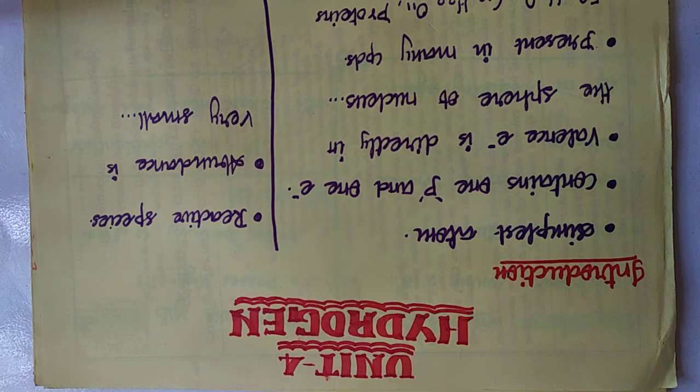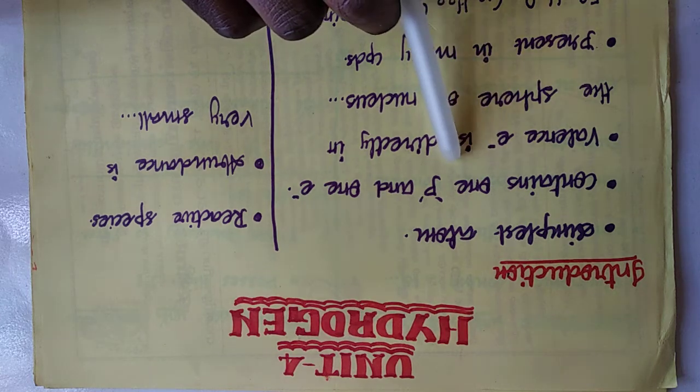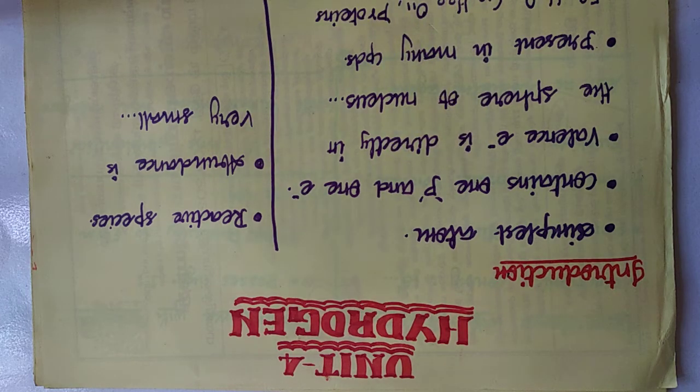And about the inner structure, it's given here. It contains 1 proton and 1 electron. We know the atomic number and mass number of hydrogen. The atomic number of hydrogen is 1, and so the mass number is also 1. And it contains 1 proton and 1 electron. Okay. And there is a speciality associated with this hydrogen.